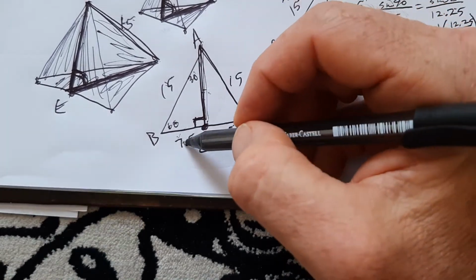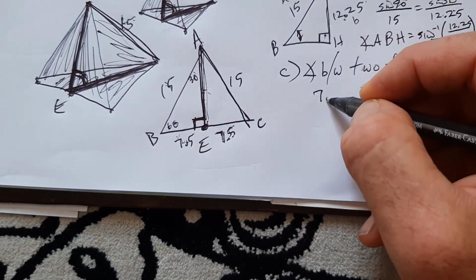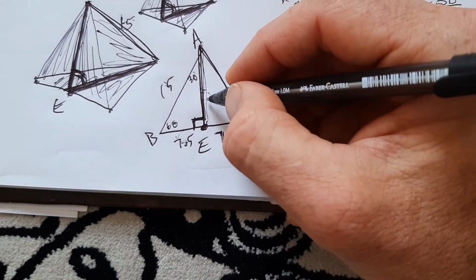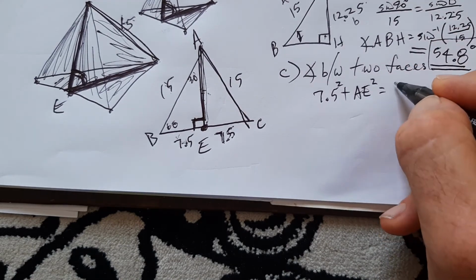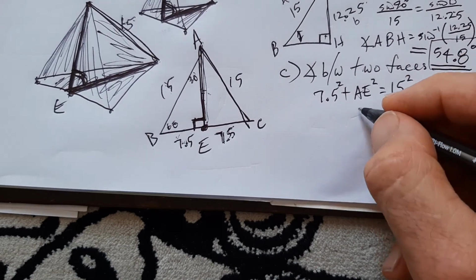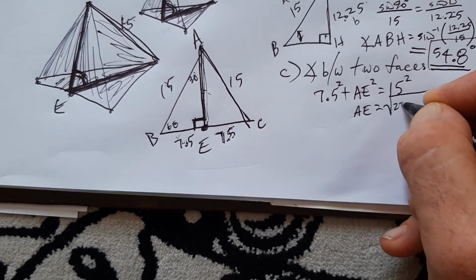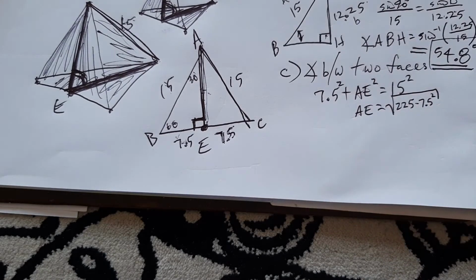So we got two sides of a right triangle, and we need to find a third side. So let's just go 7.5 squared plus AE squared equals 15 squared. AE equals the square root of 225 minus 7.5 squared. Don't forget that this time.